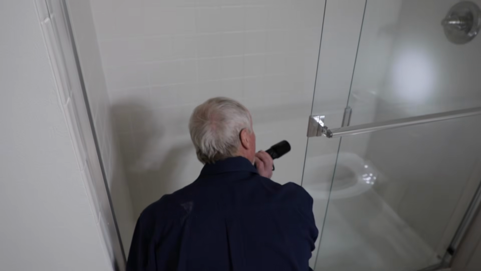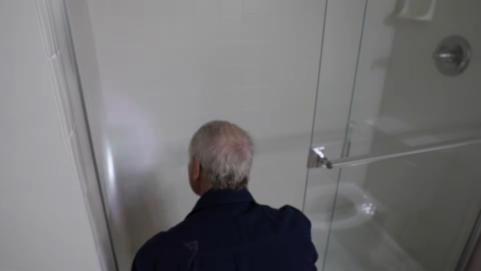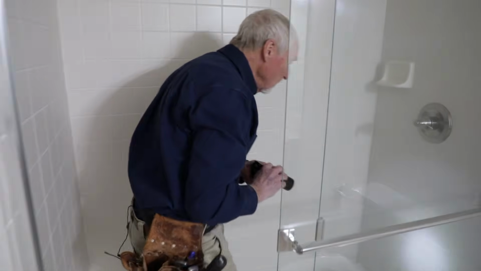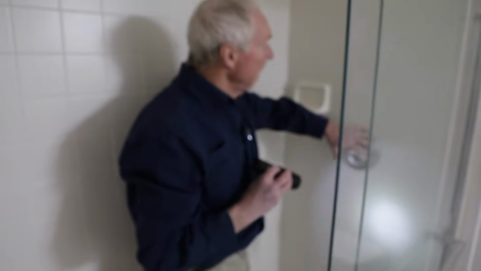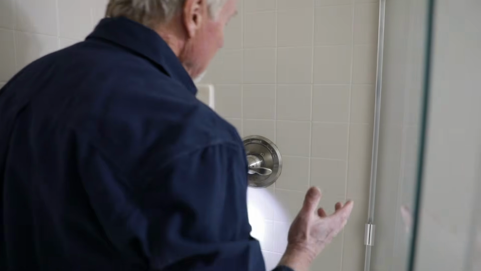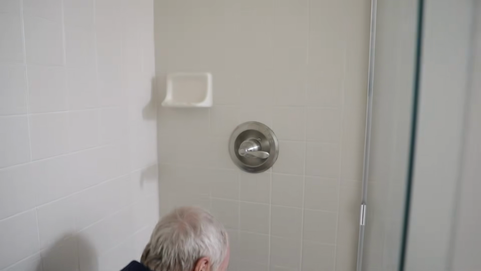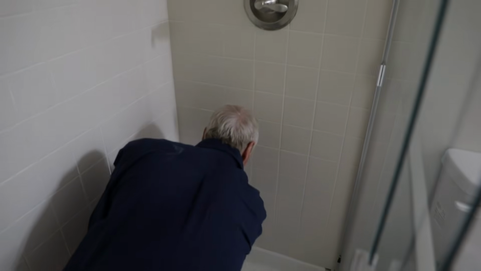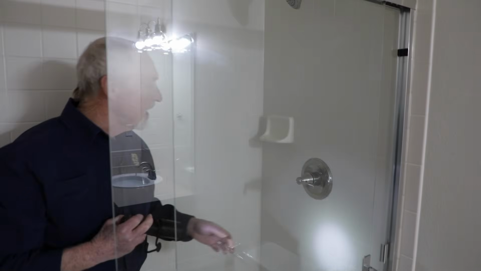Then I'm looking for voids in my grout or any issues with that. And then something I like to do, particularly on the handle side, tap on the tile around it. If you hear clicking, it indicates that the tile are loose. A solid thud like we have here is a good sign that they're properly attached.